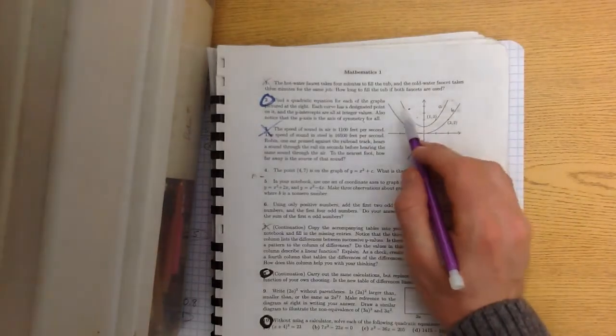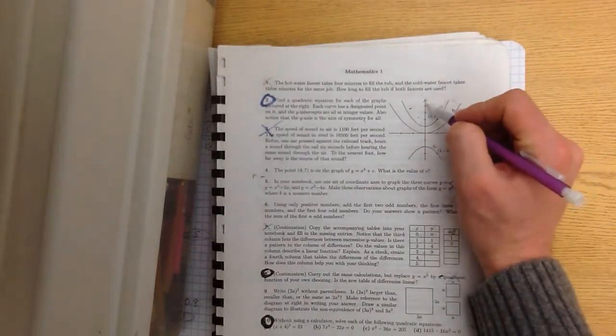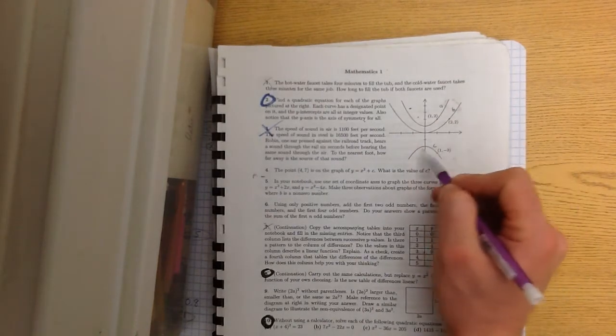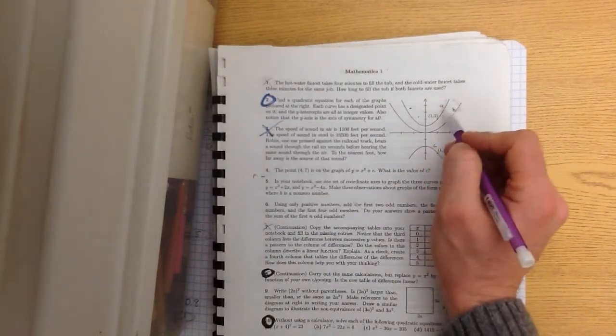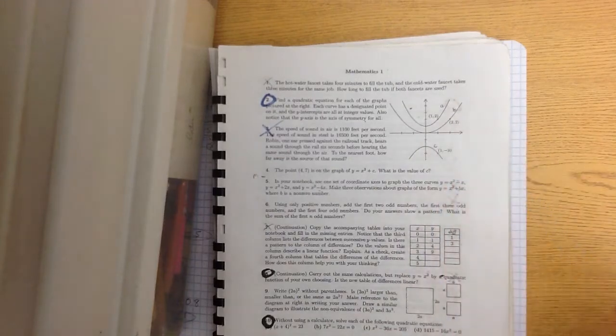Okay, the goal is to write equations for each of these parabolas, and it tells us to notice that the axis of symmetry for all of them is the y-axis. This one here goes through the point (1, 2), this one goes through (2, 2), and this one goes through (1, -3). For ease of communication, I called this one A, this one B, and this one C. So here's how we're going to do this.